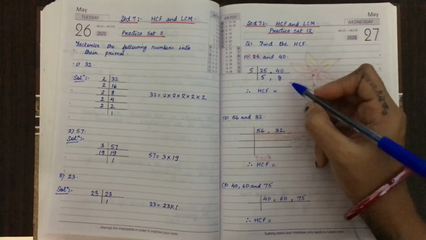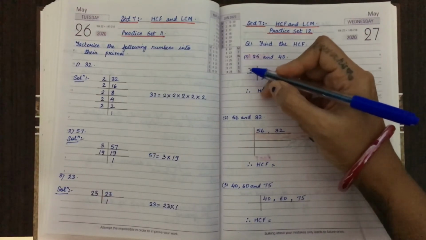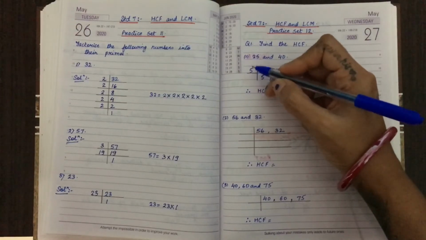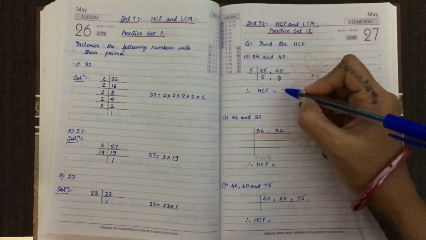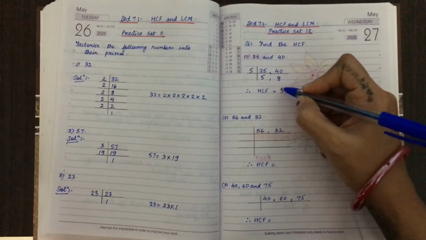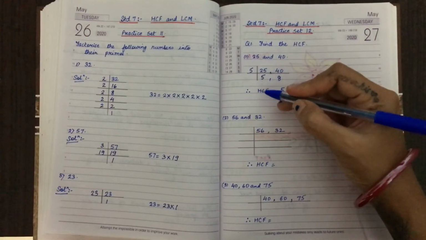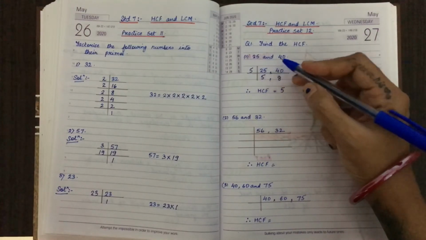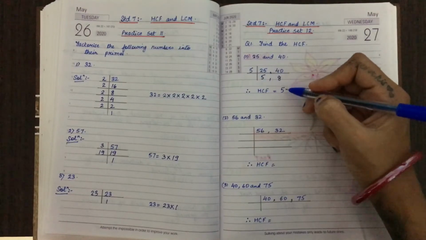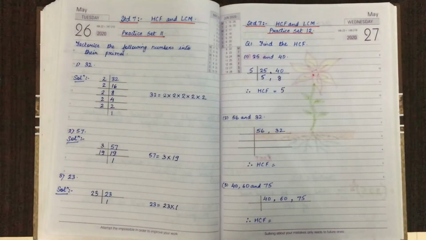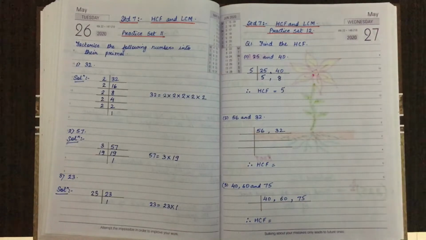So what is the HCF over here? The numbers which are appearing over here, they will form your HCF. Over here we only have the number 5. So the HCF for 25 and 40 is 5. The next question, 56 and 32.